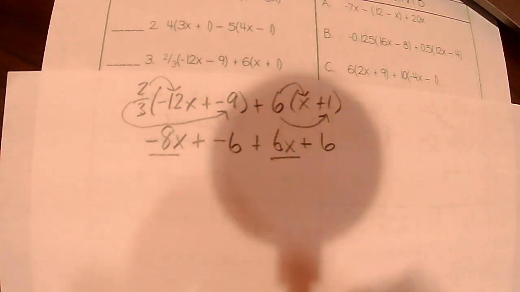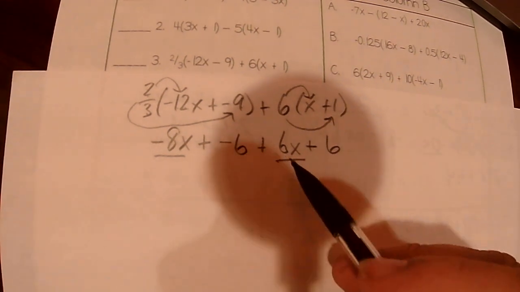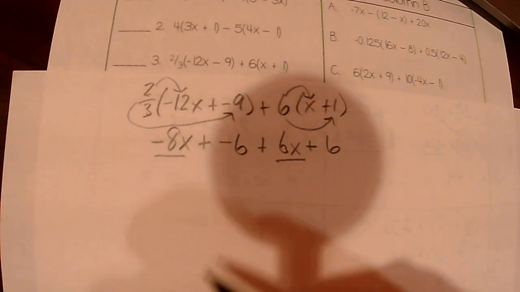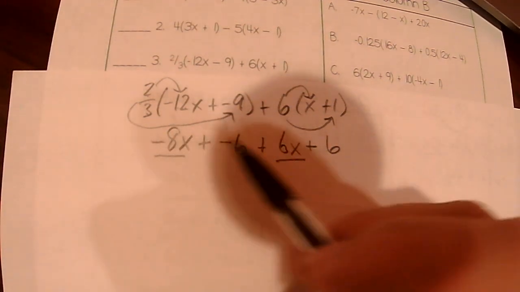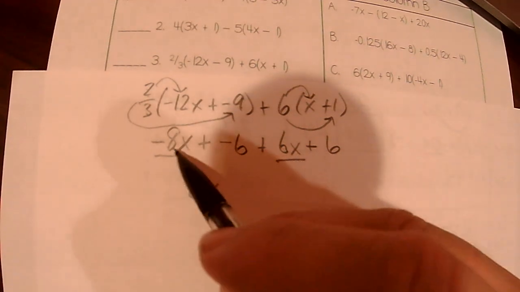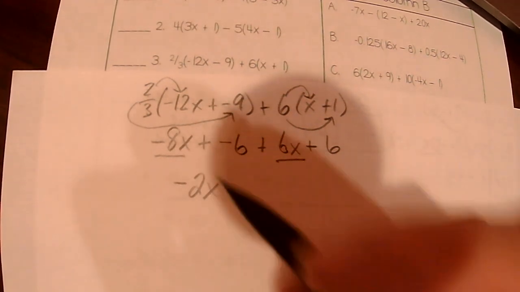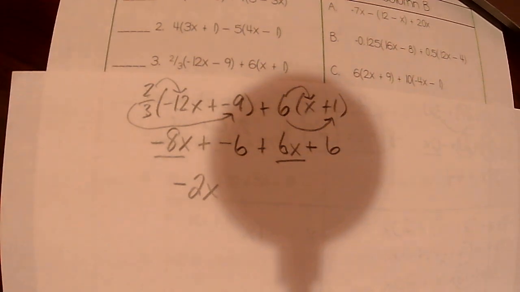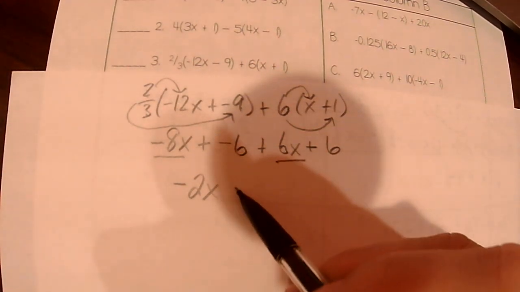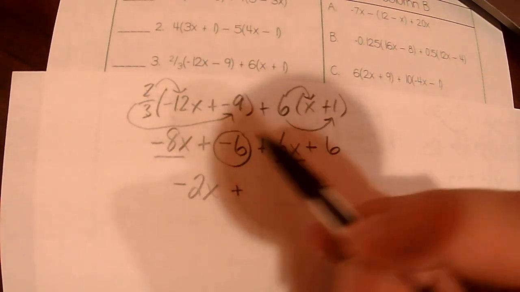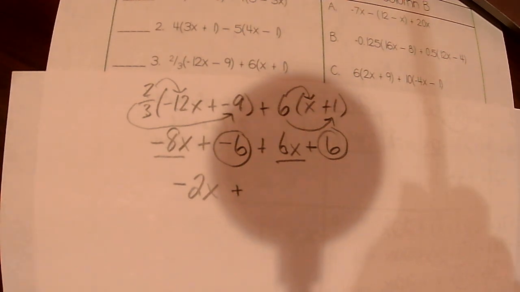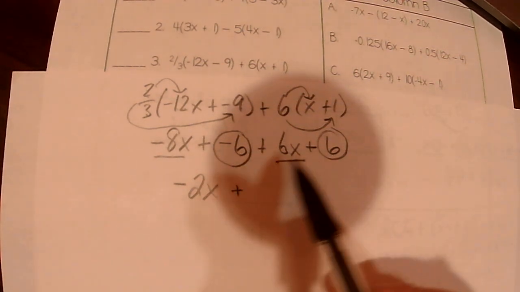Okay, so my like terms, negative 8x and a positive 6x. When I add those together, I'm actually going to subtract because they have different signs. So 8 minus 6 is 2x. And since 8 is bigger, remember, that gives us a negative sum. Now I have plus negative 6 and 6. Bonus points if you can tell me what these are.